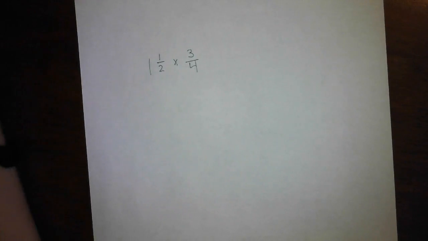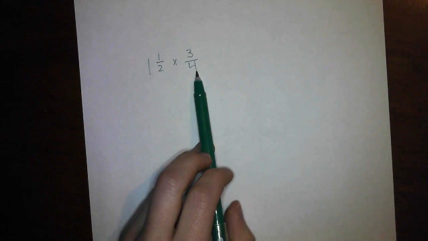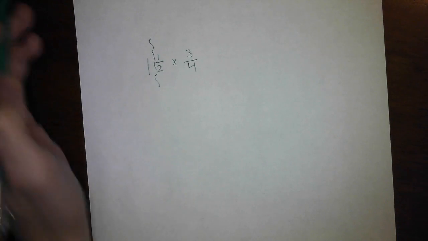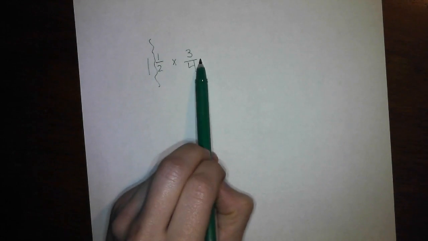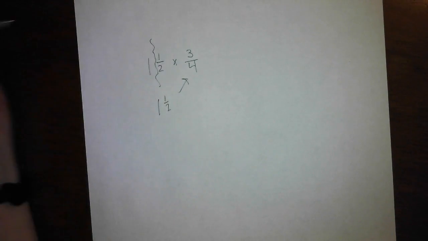In order to multiply, say I have 1 1/2 times, we'll say 3/4. So 1 1/2 times 3/4. I have a mixed number and a fraction. I can't multiply them one part at a time because that wouldn't be the whole value. So I need to make this into a whole fraction.